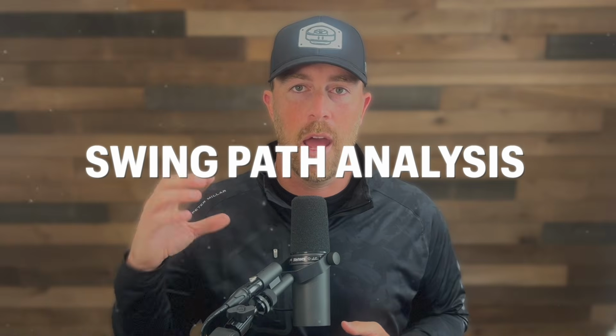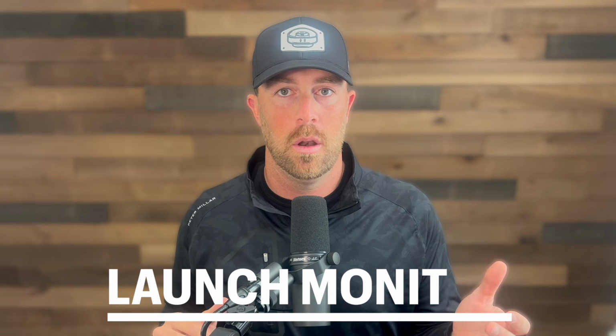Now, let's talk about how to actually measure your swing path. The most precise way to do it is with a launch monitor. You've probably all heard about TrackMan or GC Quad, but there are also more budget-friendly options on the market like the Mevo Plus Pro or the Launch Pro that both come in at $2,000 to $3,000.